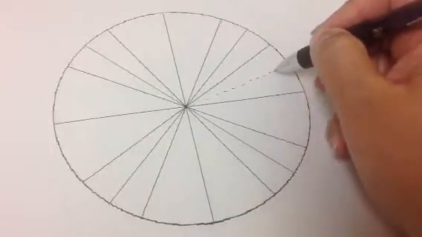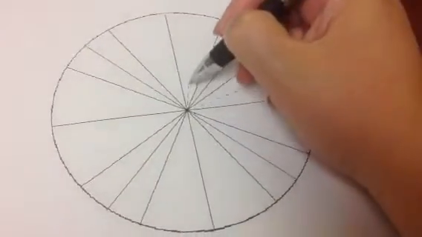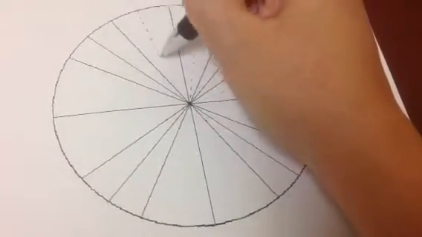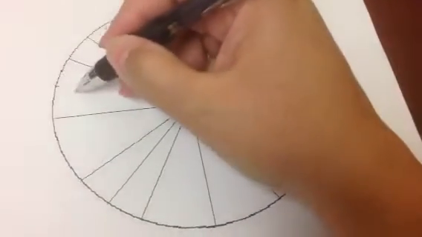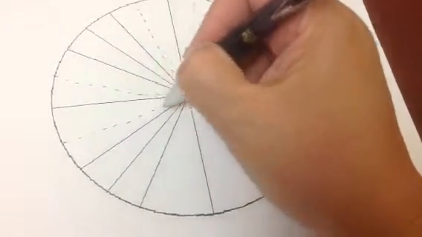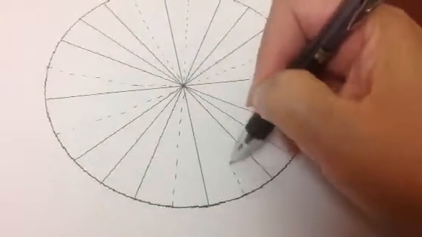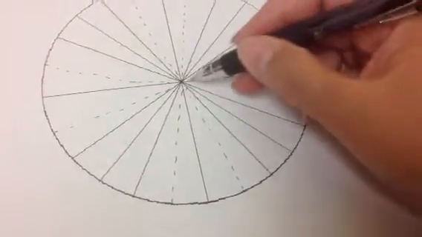I'm going to put a little dotted line. We'll later find out how to figure out what these points and these values are. But for right now, we're not going to be using them, except they're going to help us to count to figure out what all of these are.